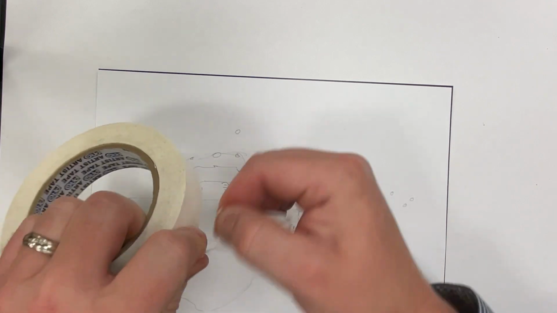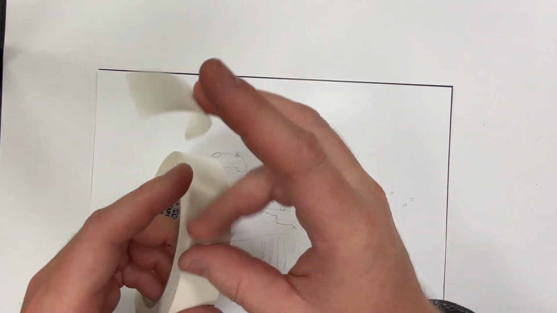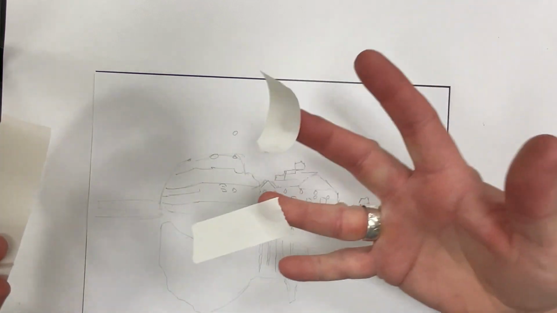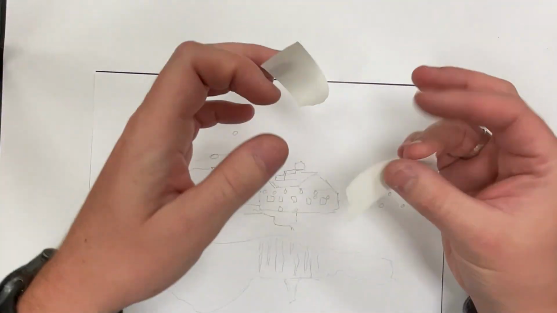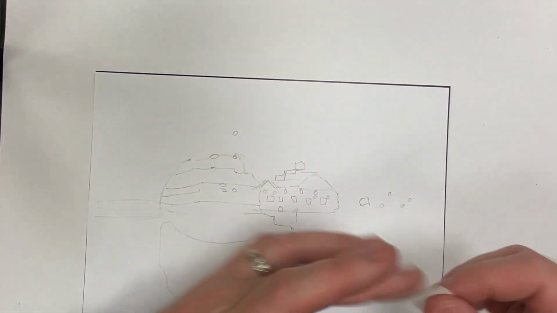Okay, and we just need 2 little pieces, an inch or so long. Take your draft, and I'm going to line it up with the top here because that's what I'm used to.